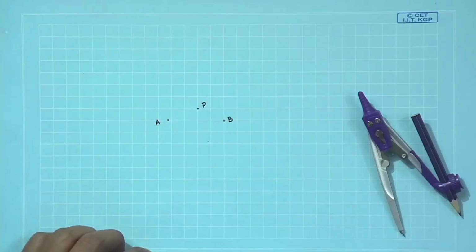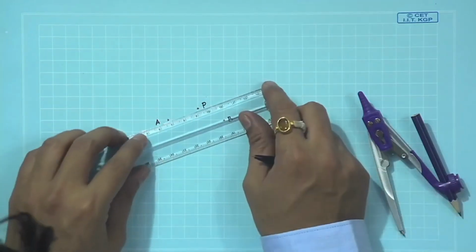What we have to do is, first of all, construct a circle through these.